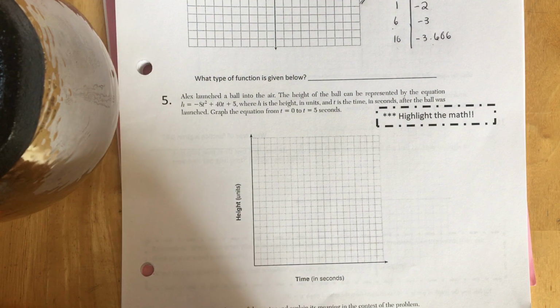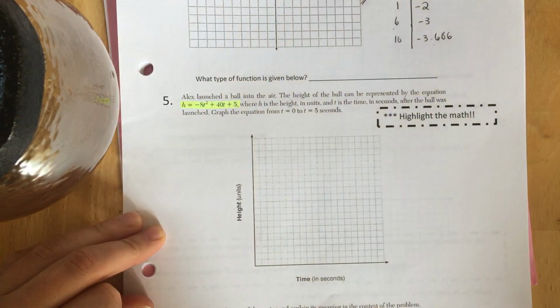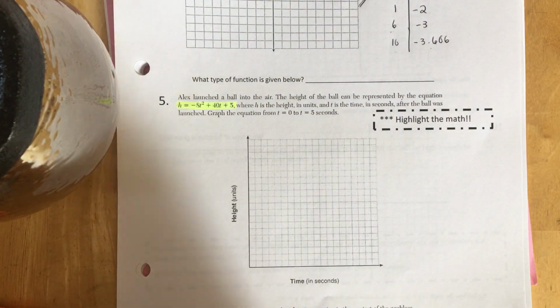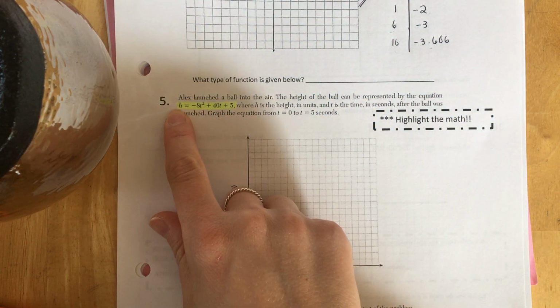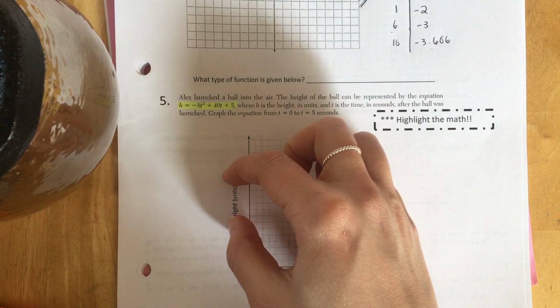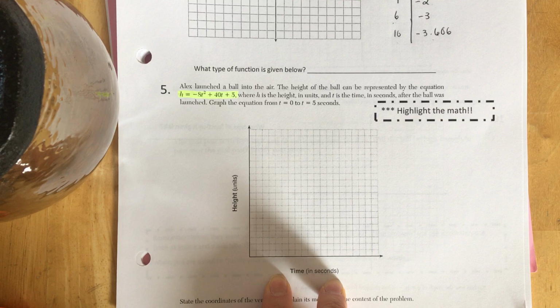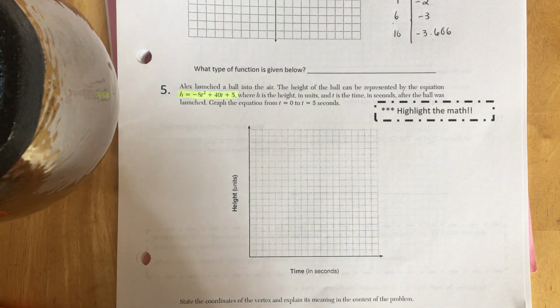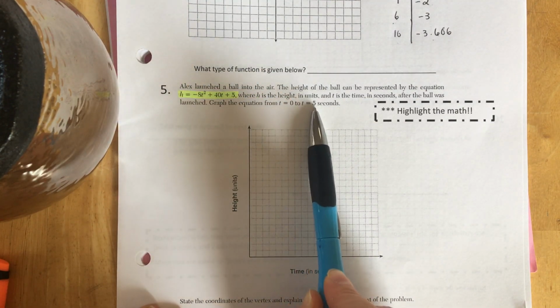So it says Alex launched a ball into the air. The height of the ball can be represented by the equation. Okay, there's some math, so I'm going to highlight that. Where h is the height in units, and they labeled that already for me, and they're just telling me, okay, well, that means the height. And t is the time in seconds. So we're talking about height in units, time in seconds, which I already have labeled, so that's good. After the ball was launched, graph the equation from t equals 0 to t equals 5.